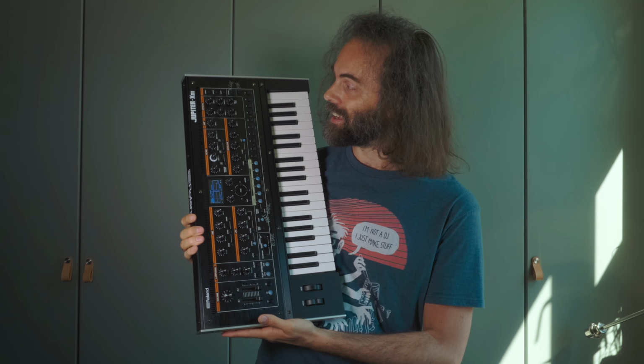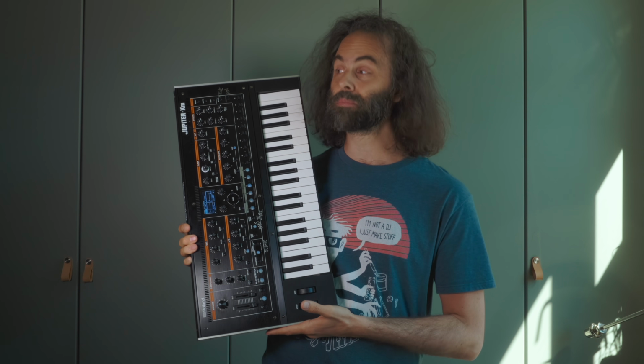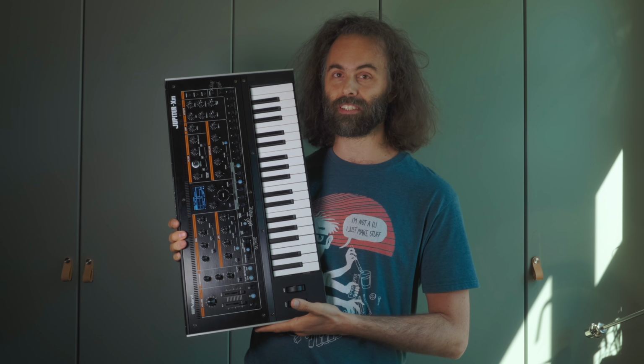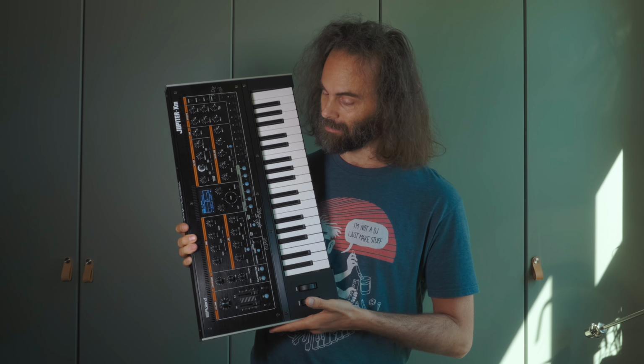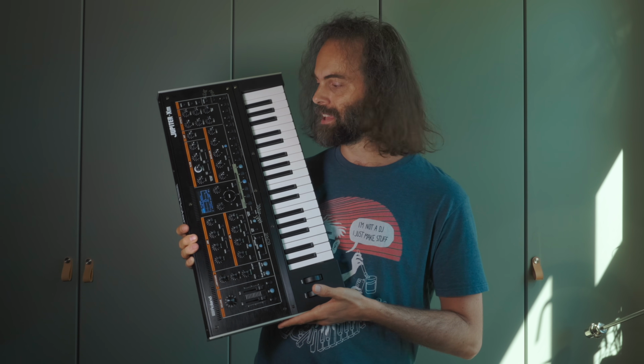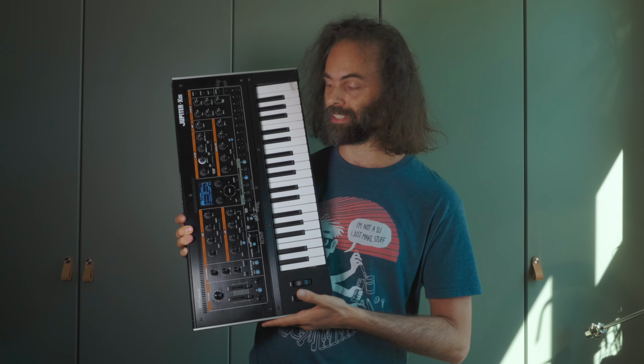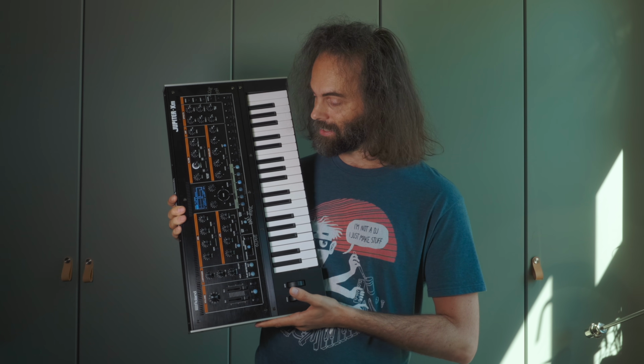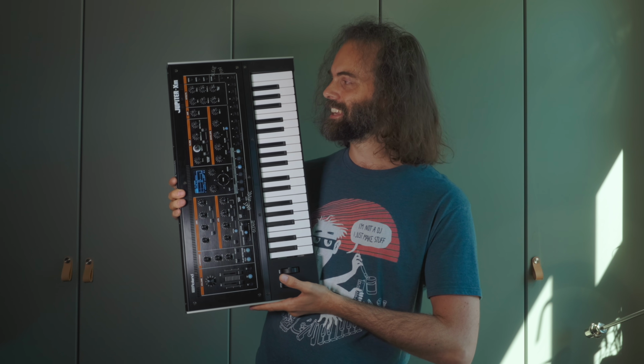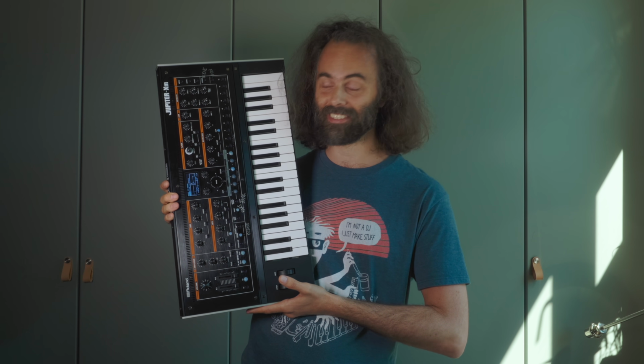This is the Jupiter-Xm by Roland. It's a super ambitious synthesizer with so many synth engines in it, and most of them, or all of them, are kind of legacy synth engines that they've revisited and remade on this brand new platform. And it's a really tricky synth to operate, I'd say.